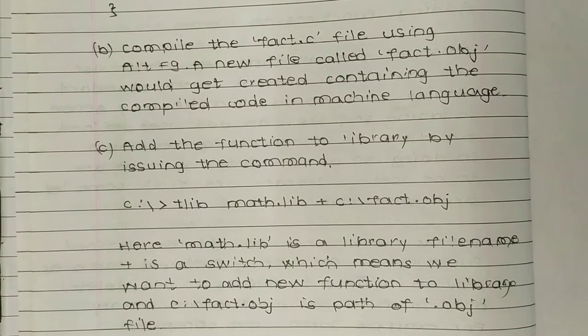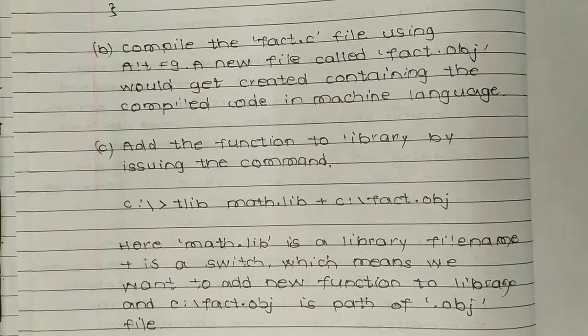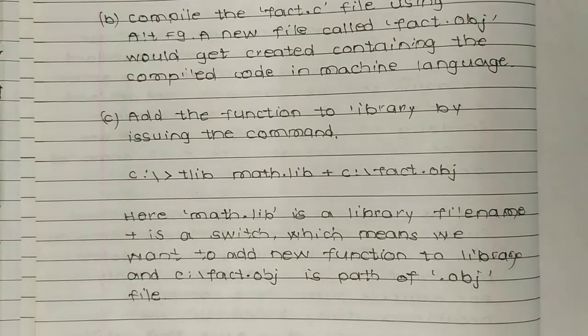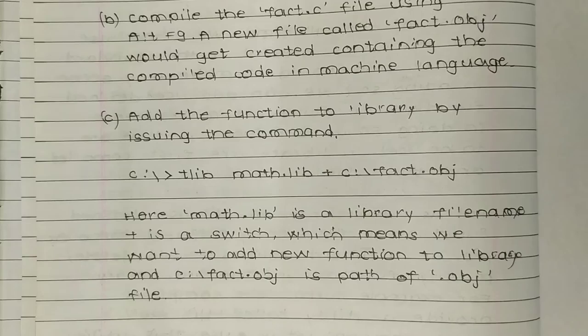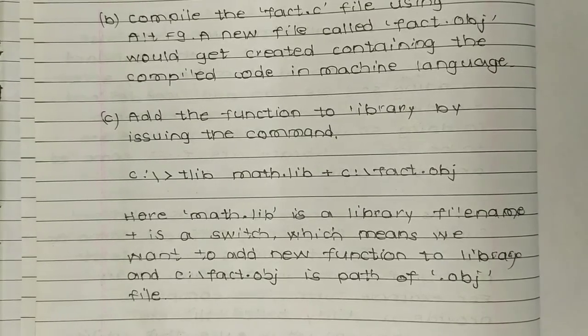Now step C: Add the functions to the library by issuing the command c:\tlib math.lib + c:\fact.obj. Here math.lib is a library file name, plus is a switch, which means we want to add new functions to the library, and c:\fact.obj is the path of the .obj file.